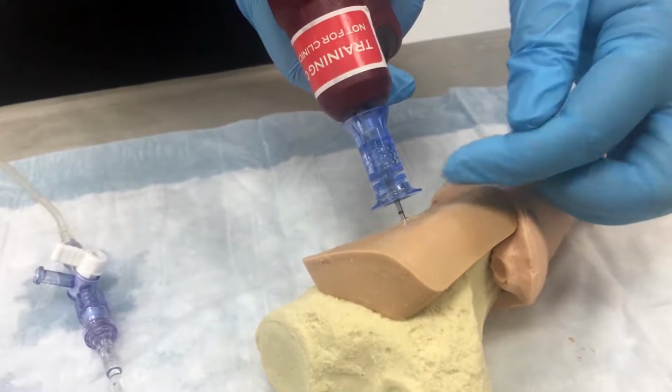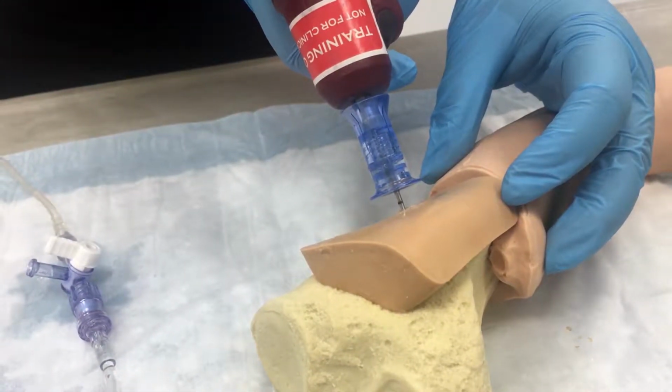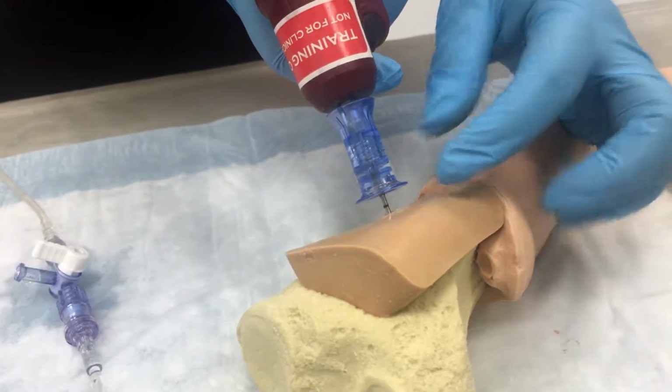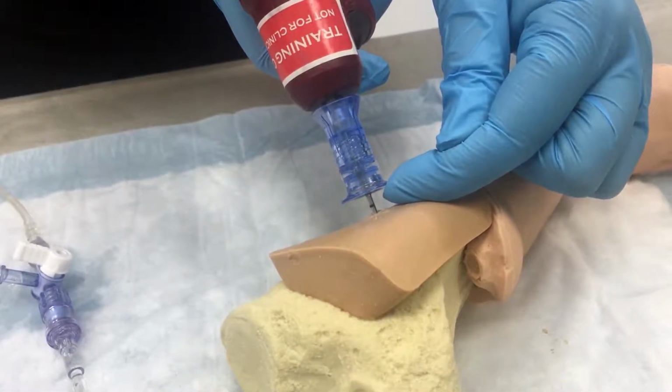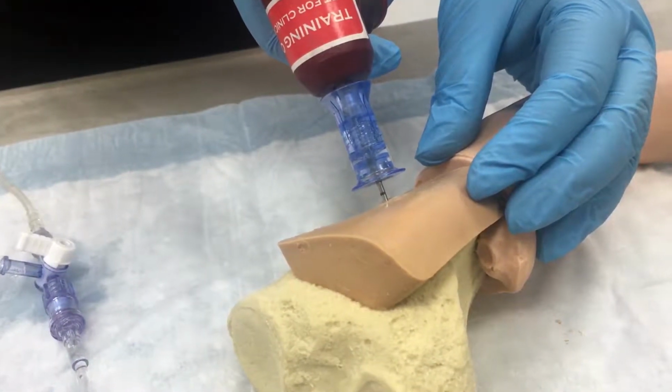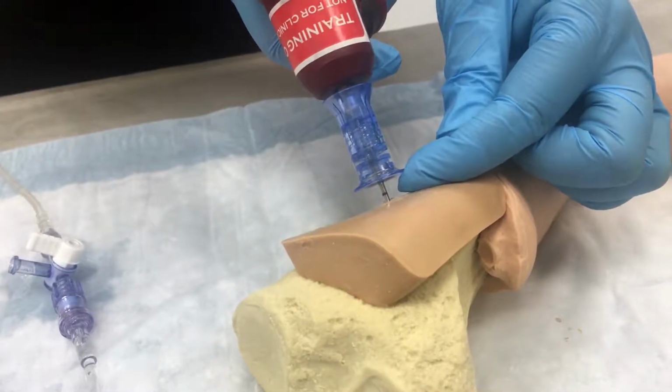The most accurate determinant of correct needle selection is use of the depth markings. Black depth marks on each catheter function as depth measuring guides to determine soft tissue depth overlying the bone.